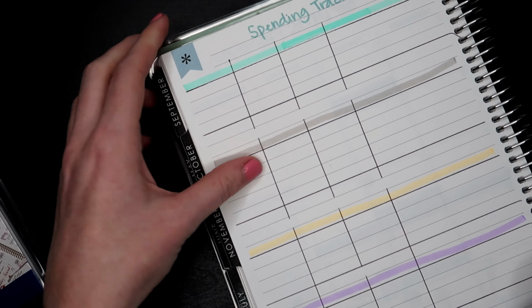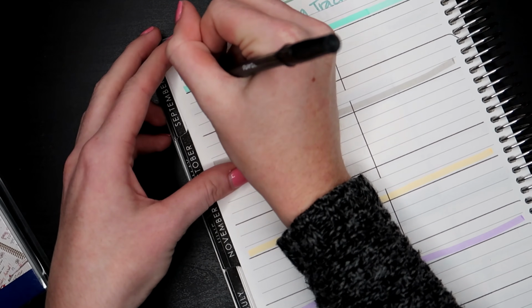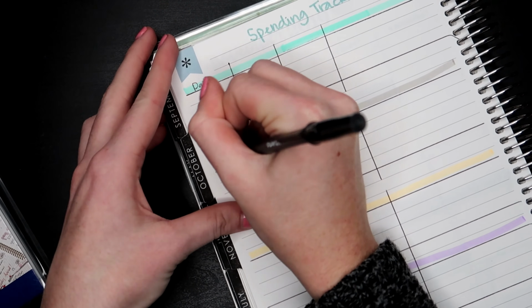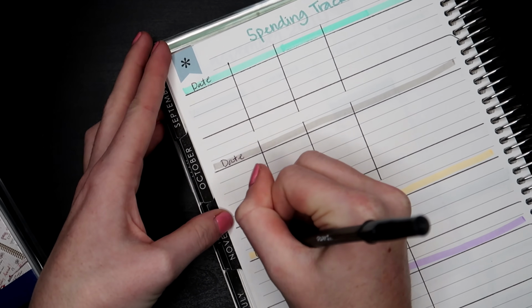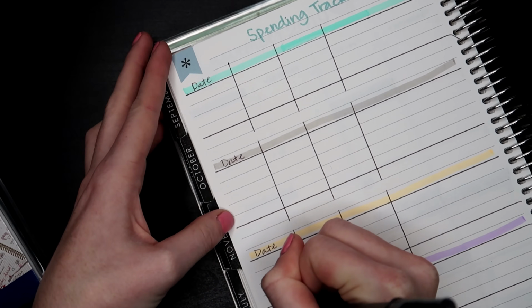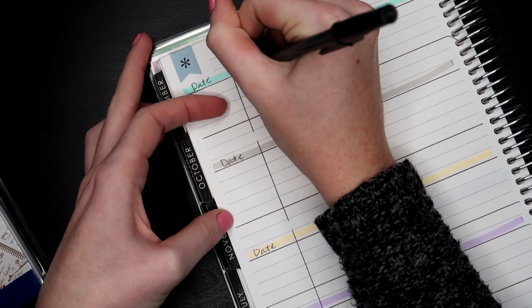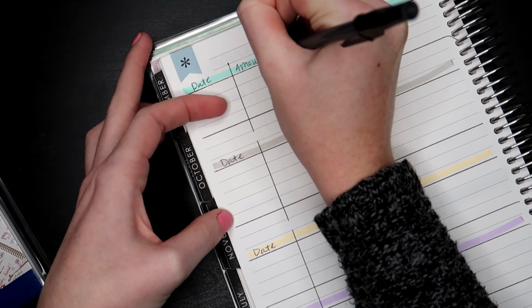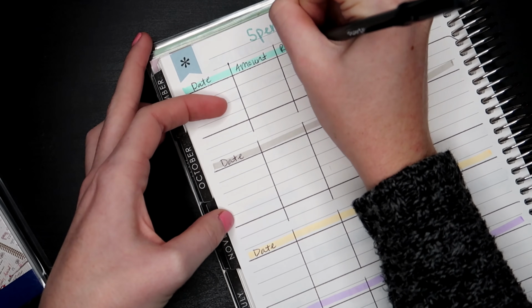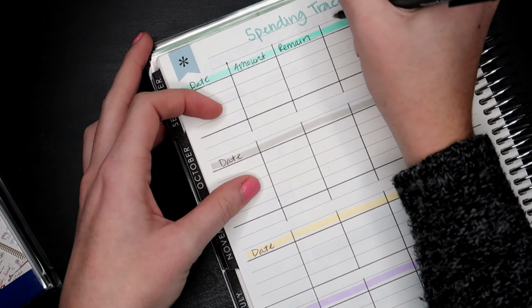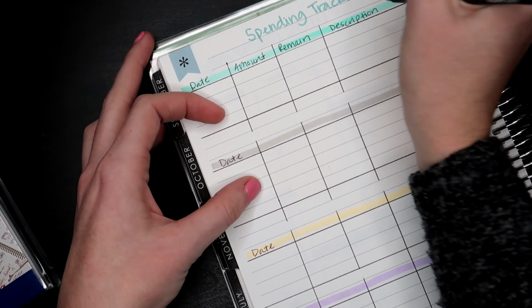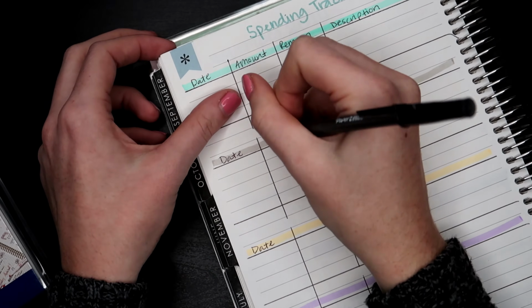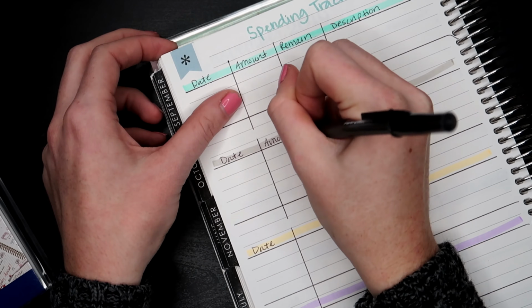So this is how I always do it. Date. Amount. I just write remain here. This is my remaining balance, and then I write description. And I just do that for the whole thing.